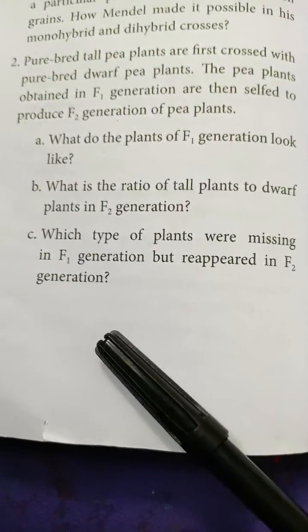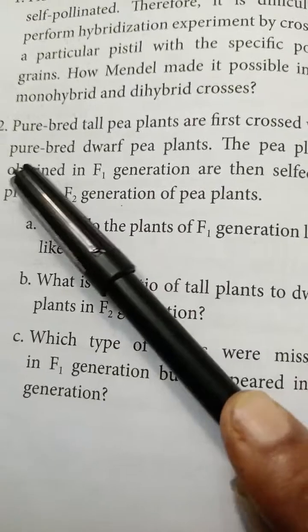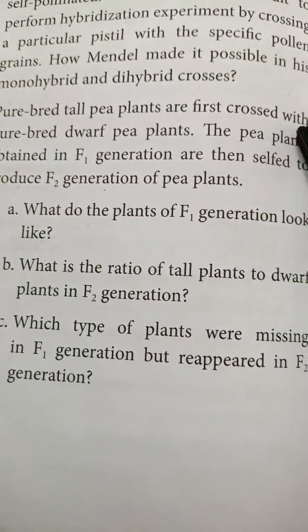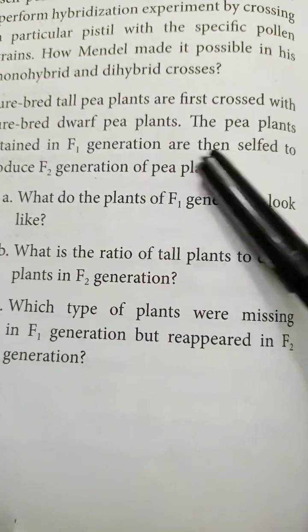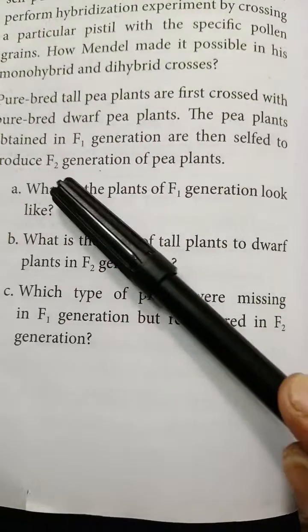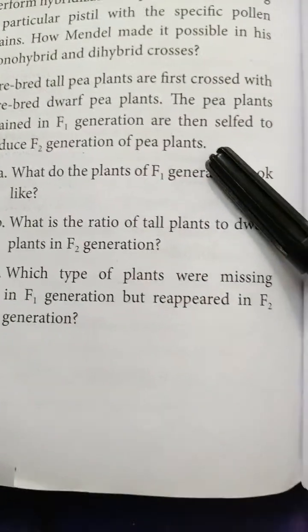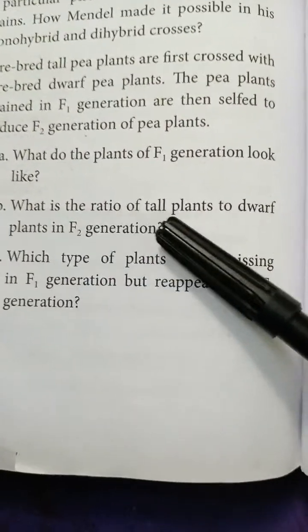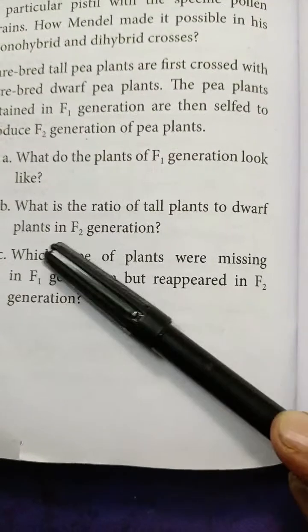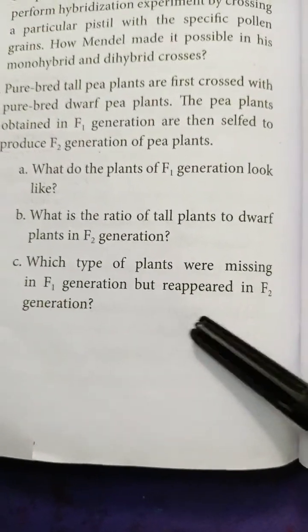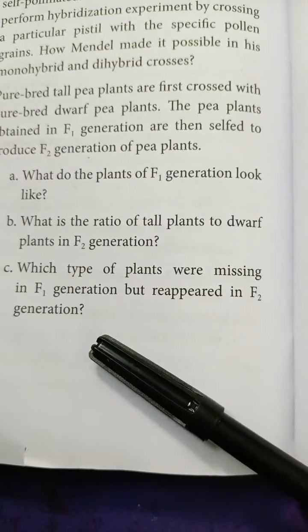Clear? So I repeat the question again. Pure breed tall pea plants are first crossed with pure breed dwarf pea plants. The pea plants obtained in the F1 generation are then selfed to produce the F2 generation of pea plants. What do the plants of the F1 generation look like? And what is the ratio of tall plants to dwarf plants in the F2 generation? And which type of plants were missing in the F1 generation but reappeared in the F2 generation?